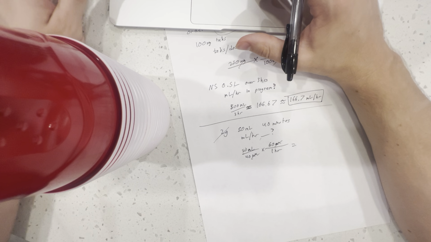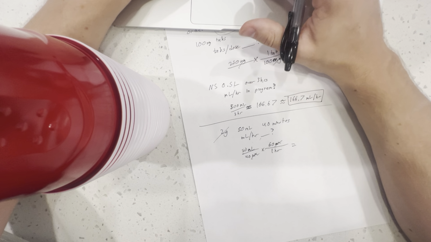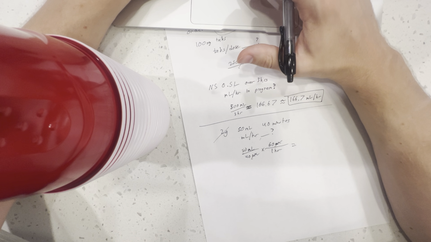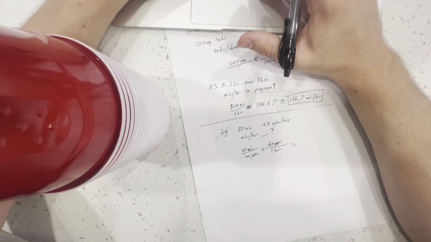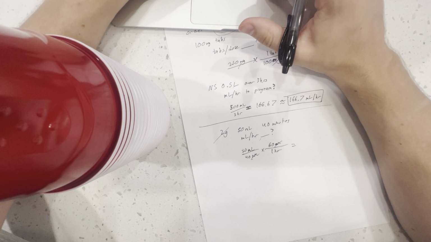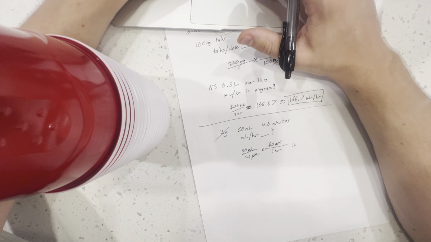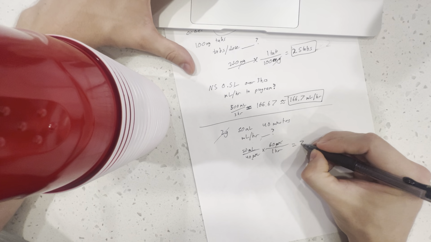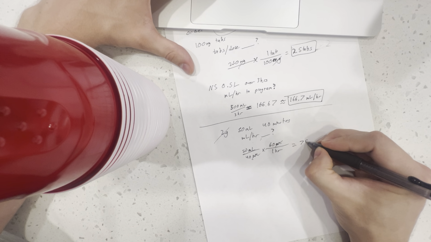So let's run this real quick. So we have 50 divided by 40, and then we're gonna times that by 60, and then we get 75 milliliters per hour. So that is what we would type in to the Alaris, and that is correct when I check my work.